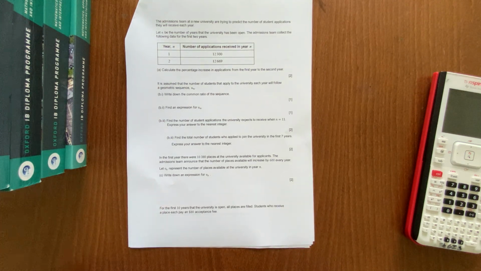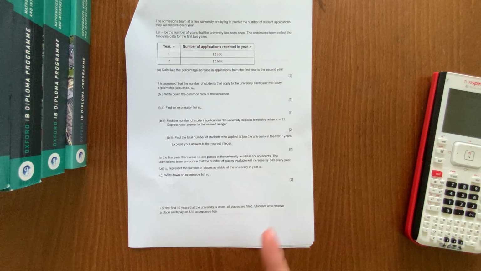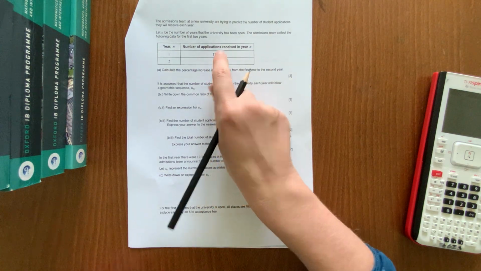This is about the admissions team at a new university. They're trying to predict the number of student applications they'll receive each year. And it says the number of years that the university has been open is N. The admissions team collect the following data, and it wants the percentage increase in applications from the first year to the second year. To find a percentage increase, we need to find the increase, but then work it out of the total of the first year.